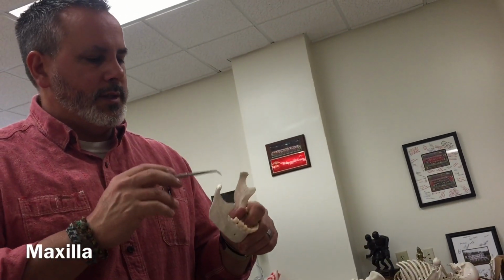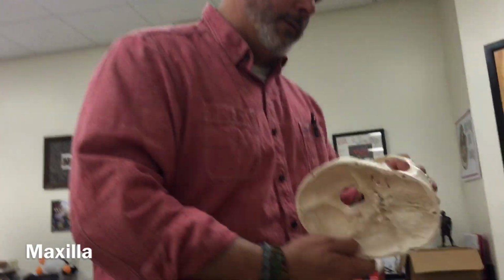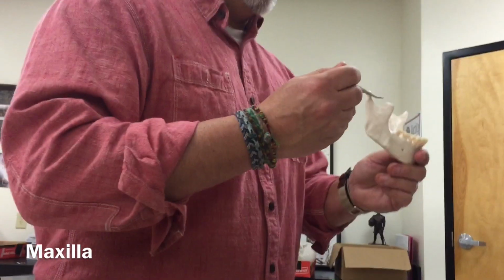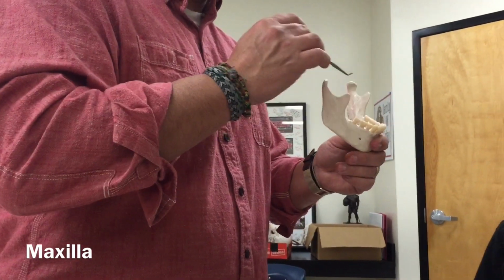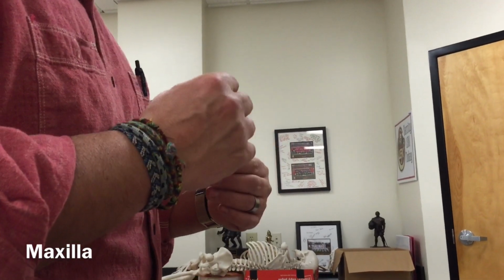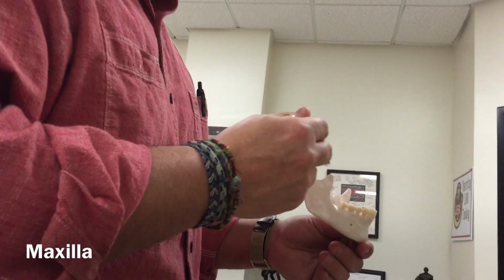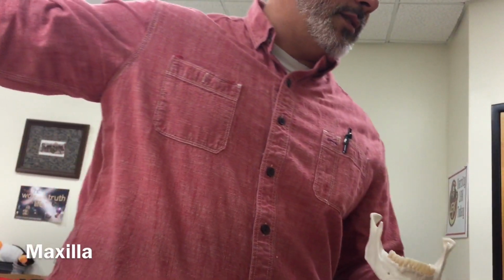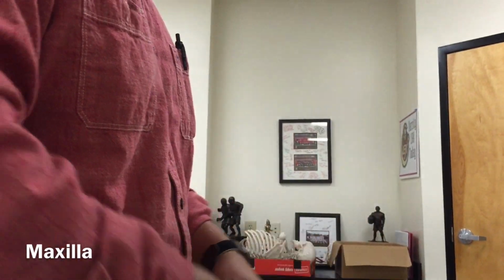This is the mandible. This is the mandibular condyle, which fits in the mandibular fossa. This is the coronoid process. Coronoid process, mandibular condyle. That's the mental foramen. Okay? Mental foramen, mental means chin, right? Coronoid process, remember you have the coronoid process in the ulna as well. And then mandibular condyle. Okay?